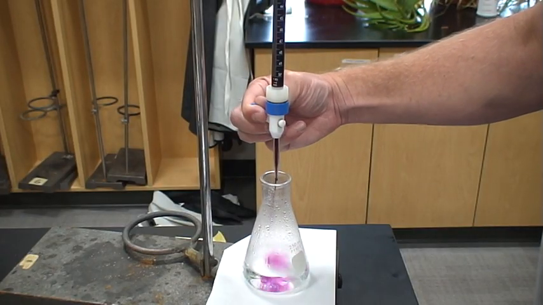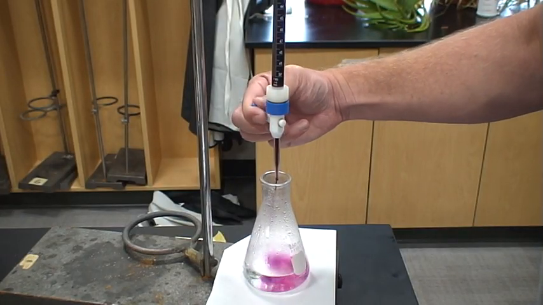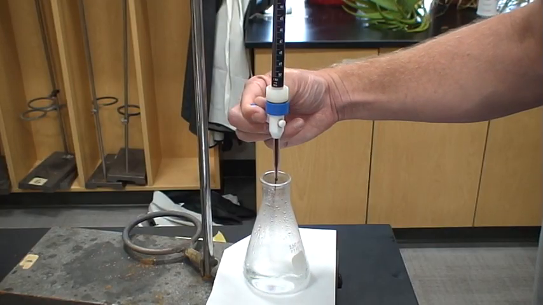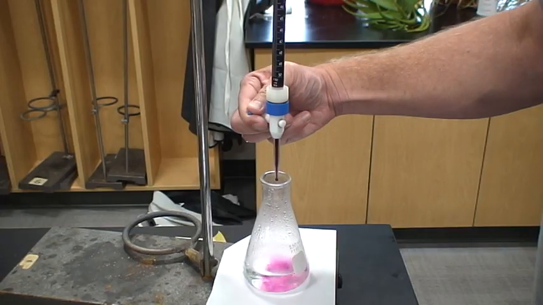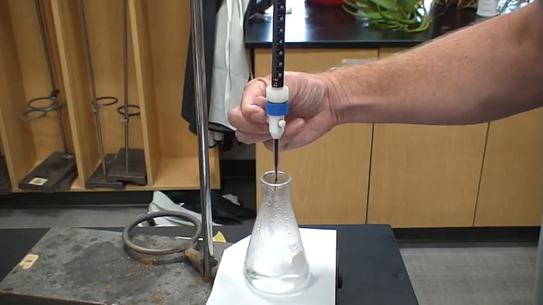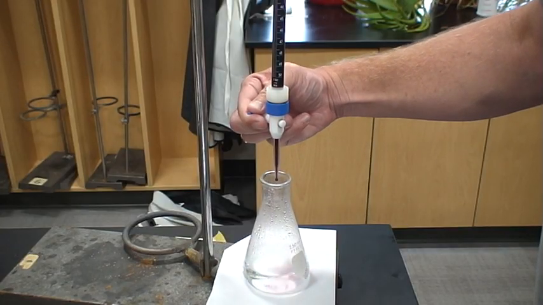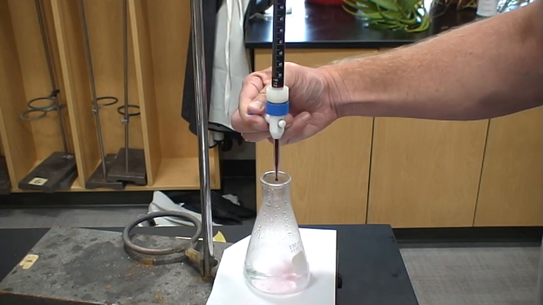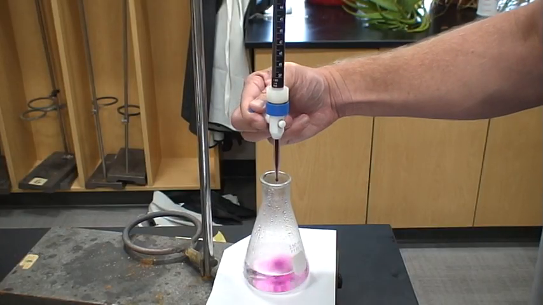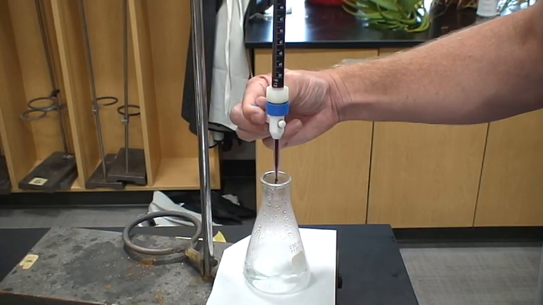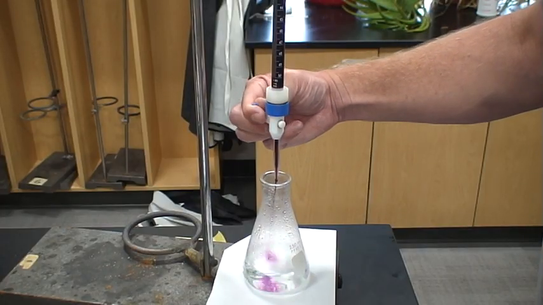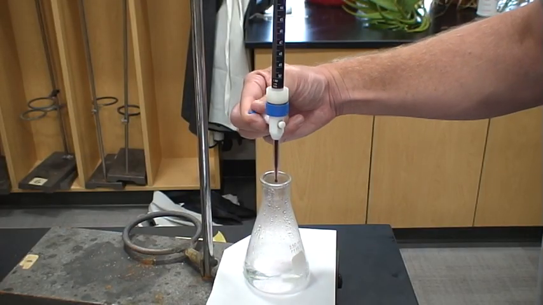I'm kind of cheating because I know how much we're supposed to be looking for. Notice how quickly that will disappear. It looks like a lot at once, but it's really only fractions of milliliters that's going in each time. When we get really close to it and I'm getting close to that equivalence point, I'll actually add it drop by drop.